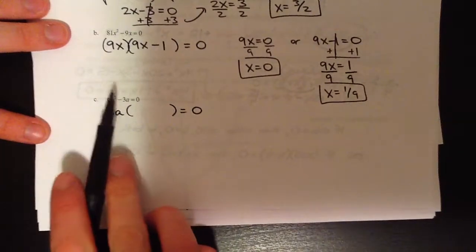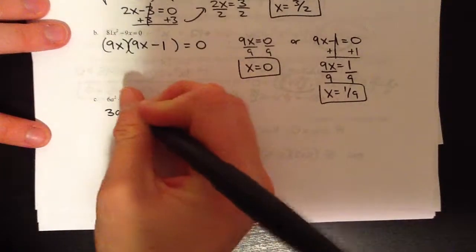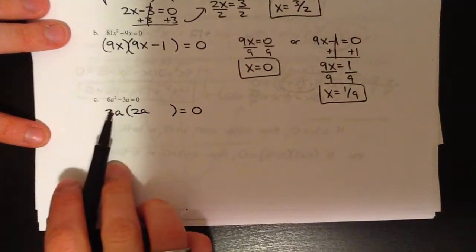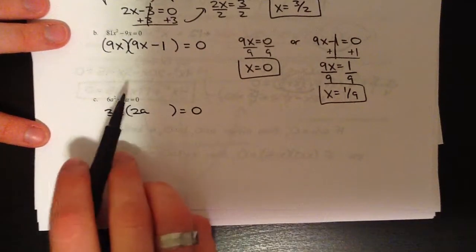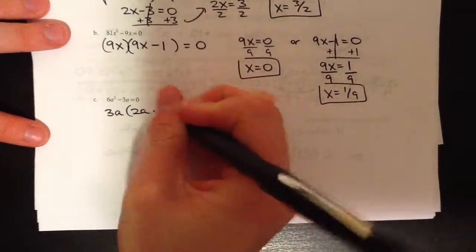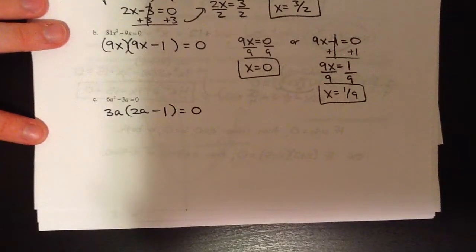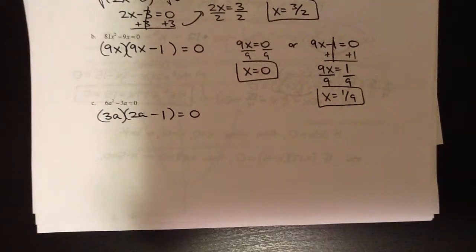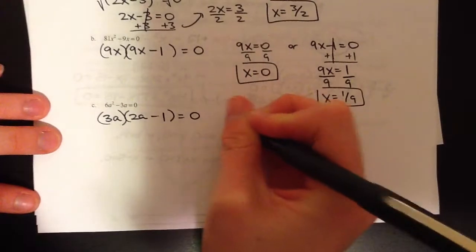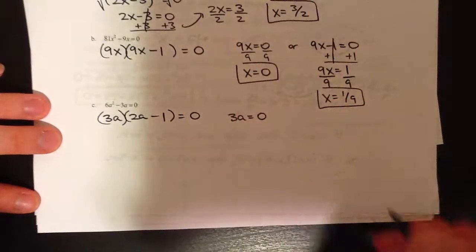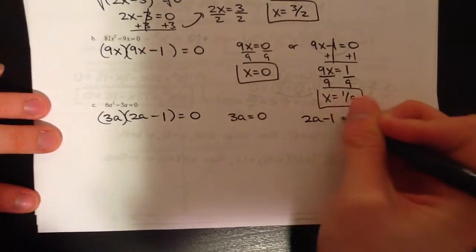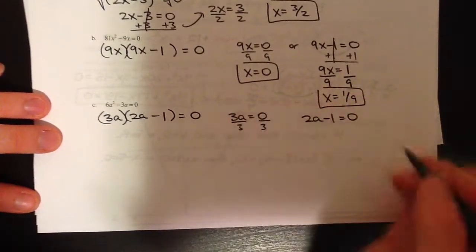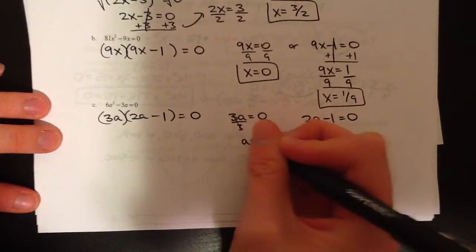So when I take the 6a squared and factor out a 3a, what I'm left with is a 2a. And then when I take 3a and divide out a 3a, just like what happened up above, 3a divided by 3a, I still have a 1 there, so do not forget about that 1. So last thing, just like the last several problems, is I use that zero product property. I set 3a equal to 0, and then I set the second term, 2a minus 1, equal to 0.